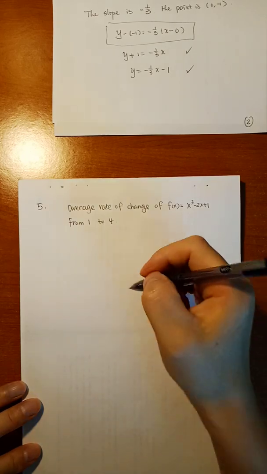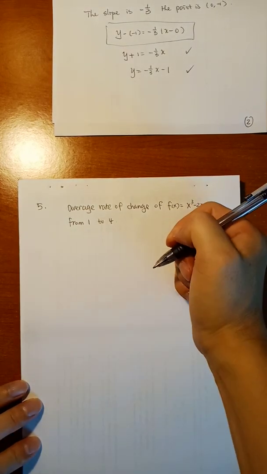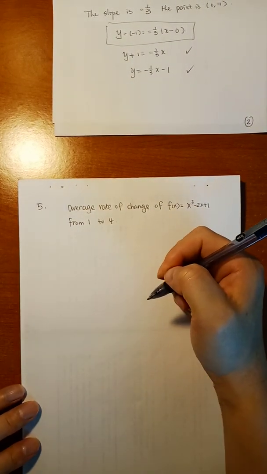So what is the average rate of change? The average rate of change is the following.